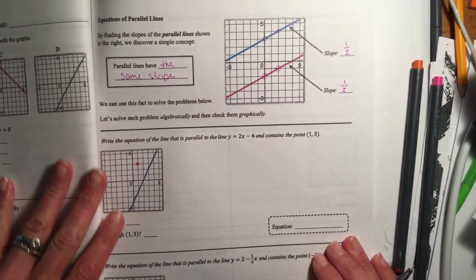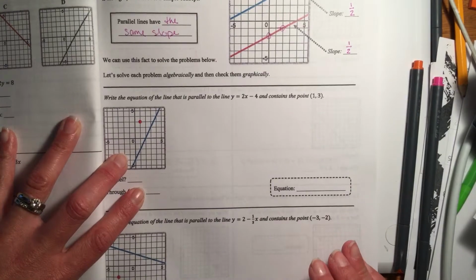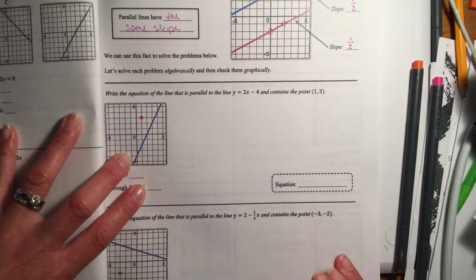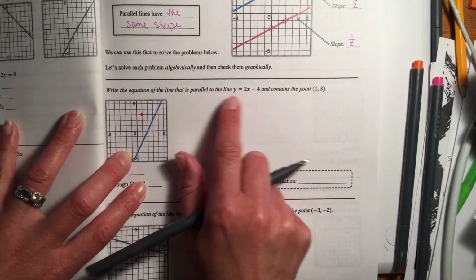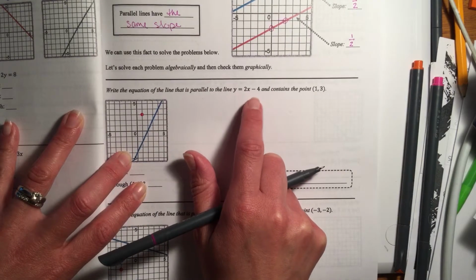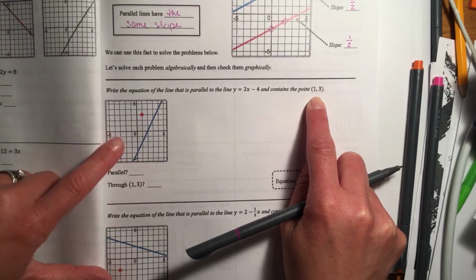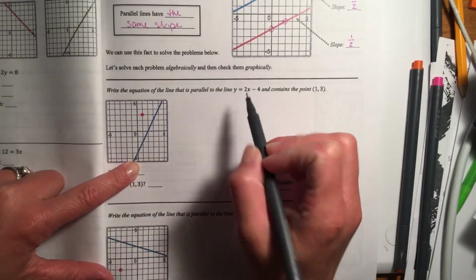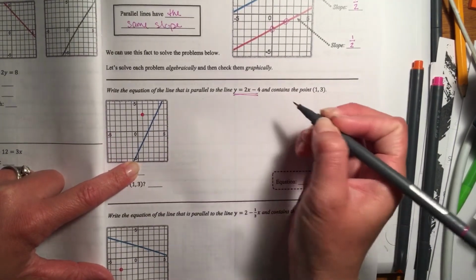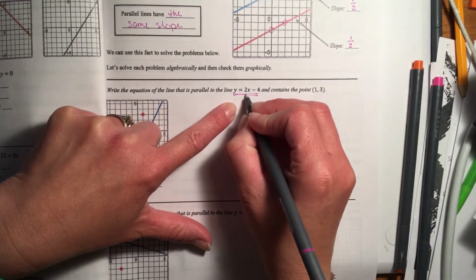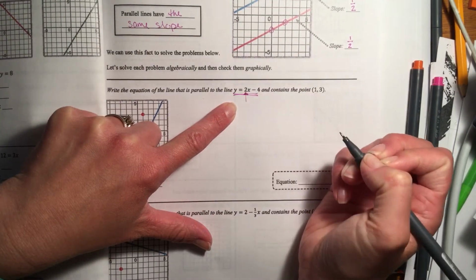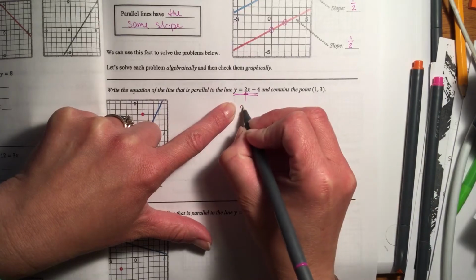Okay, so we are going to solve each problem algebraically. Write the equation of a line that is parallel to the line y equals 2x minus 4 and that contains this point. Okay, so what we know is that it's going to be parallel to this line. So what is the slope of this line? 2. So parallel is going to have the same slope.